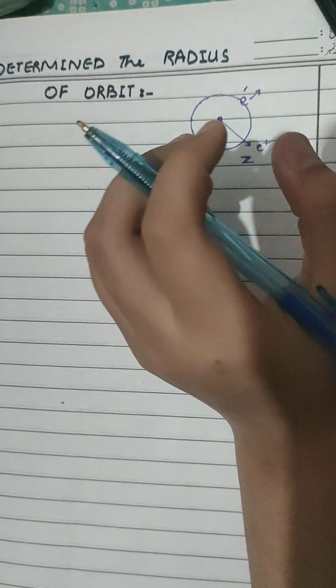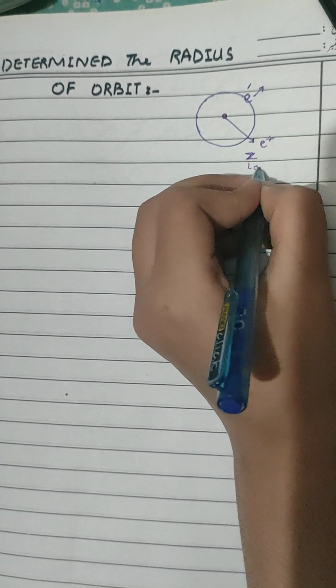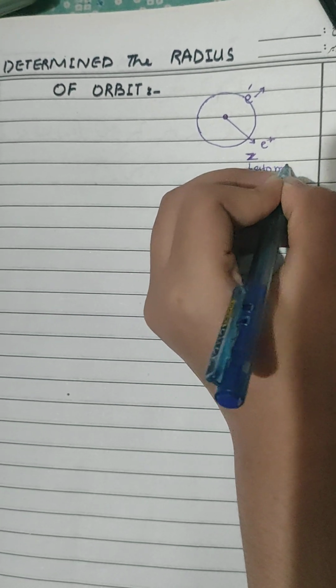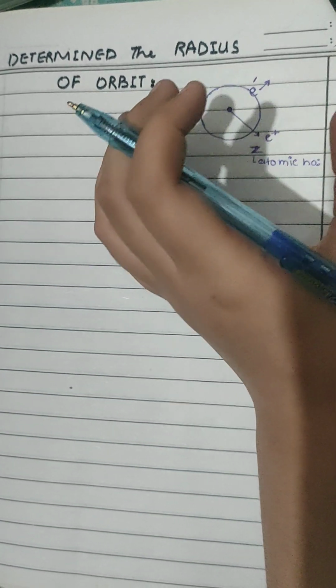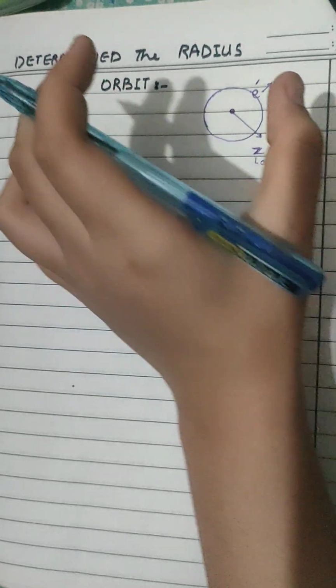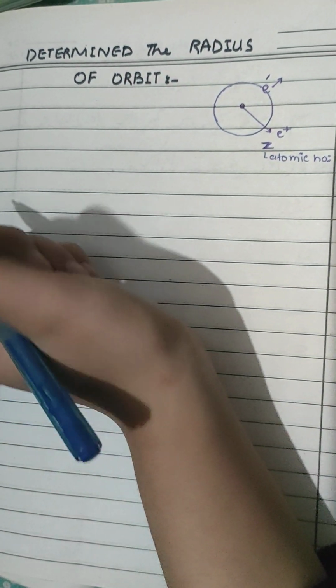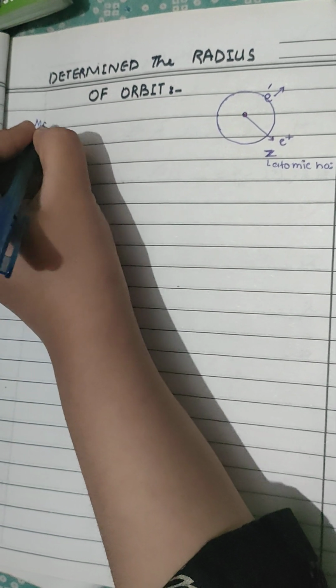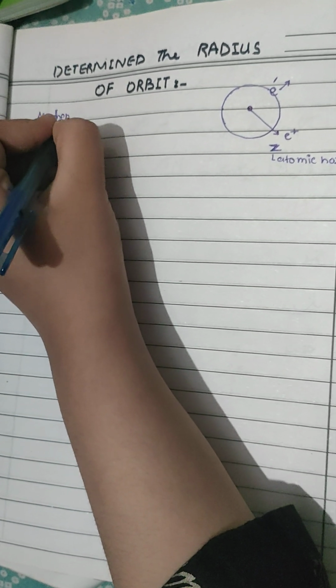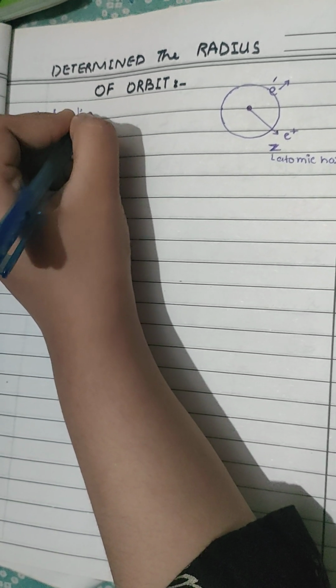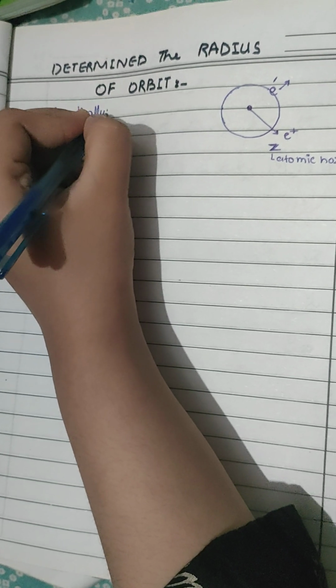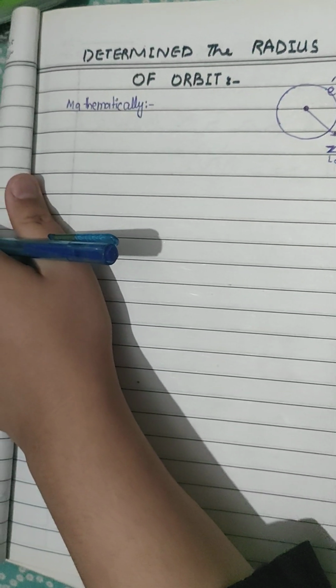Okay, so mathematically, here I am writing atomic number. Now mathematically we will see how to find the radius of an orbit. First of all, I am starting from here. Mathematically, you may check.